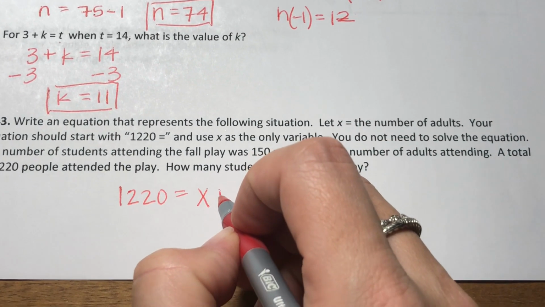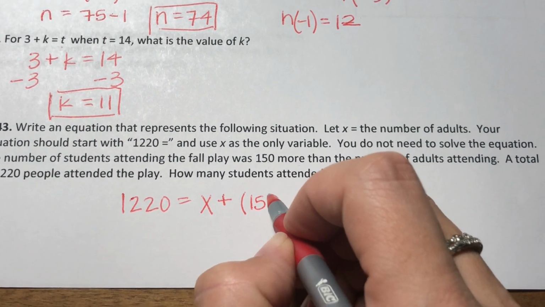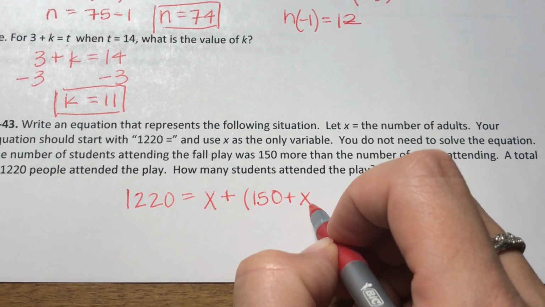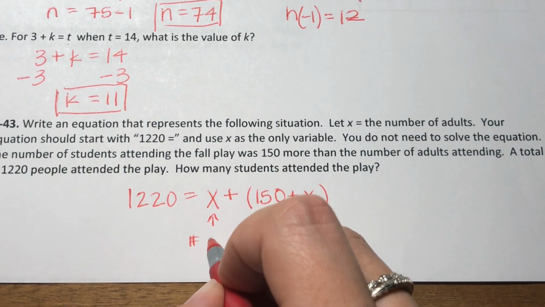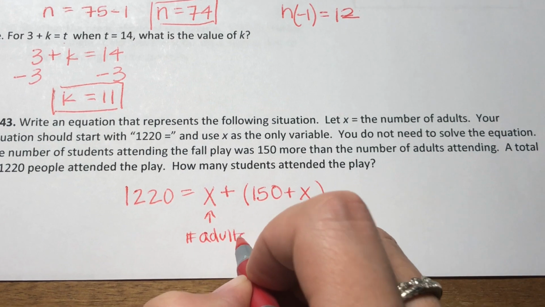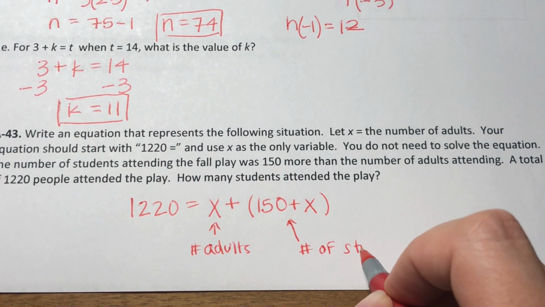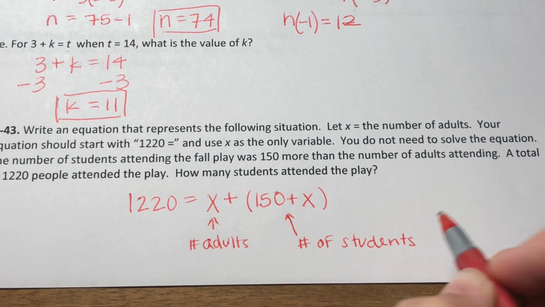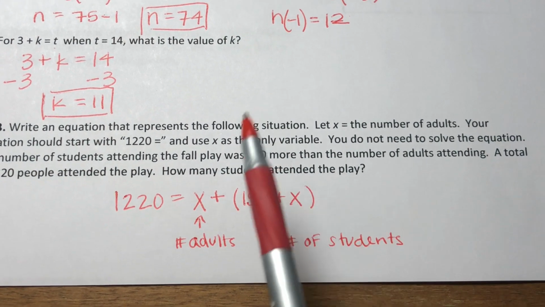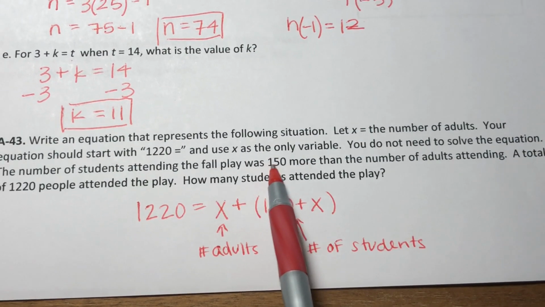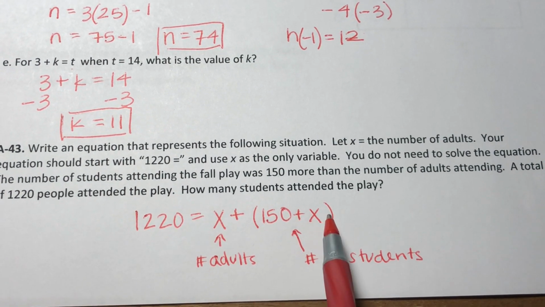So we're going to say plus, and then in parentheses, we're going to say 150 plus x. So you can think of it as that is your number of adults, and that is your number of students. And we did as we were told, and we only used x as our variable because this number of students was based off of our number of adults. So that's why we were able to do that.